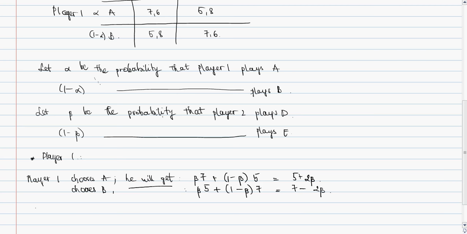Okay, so in order for player 1 to be indifferent between choosing A and B, and in order for him to be willing to randomize, otherwise he will just choose whatever gives him a higher payoff, and that will become a pure strategy. Okay, so that's not a mixed strategy anymore.